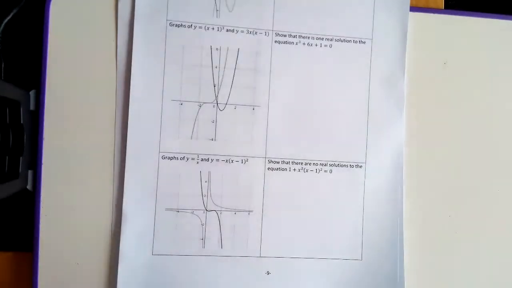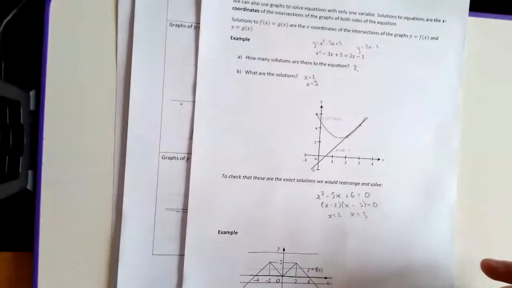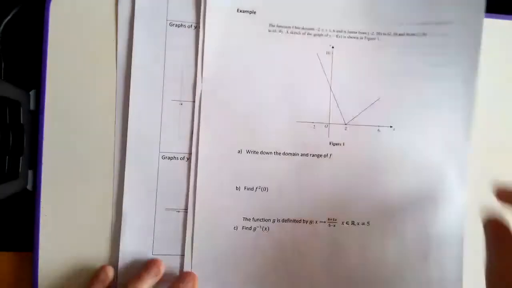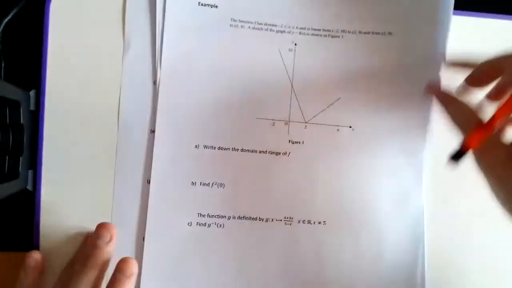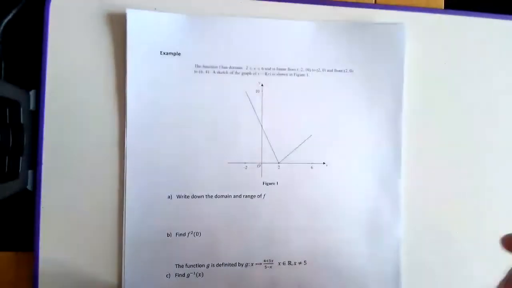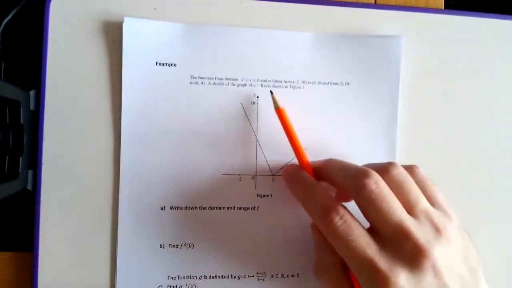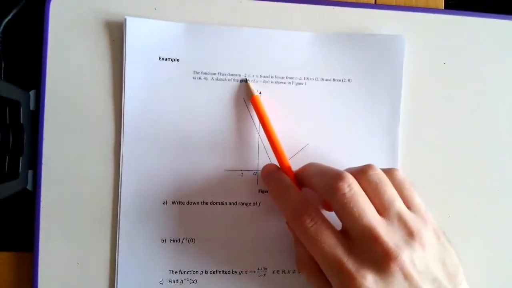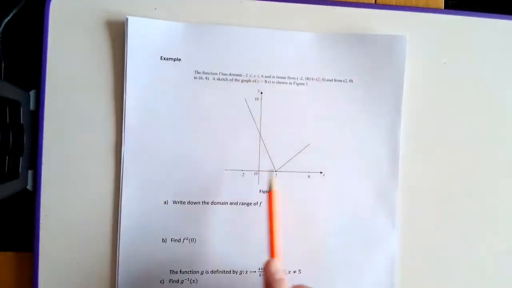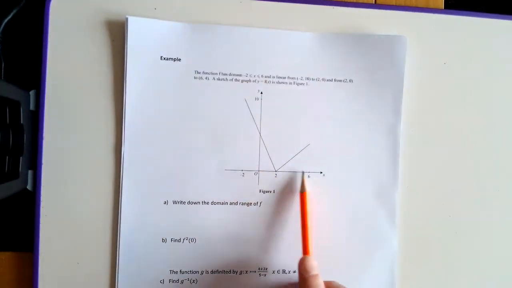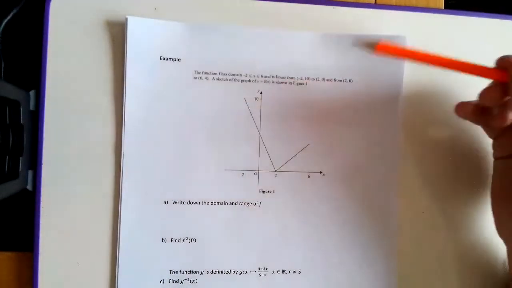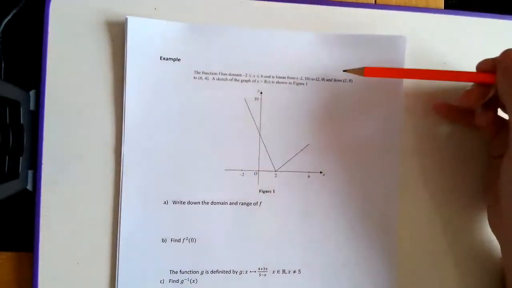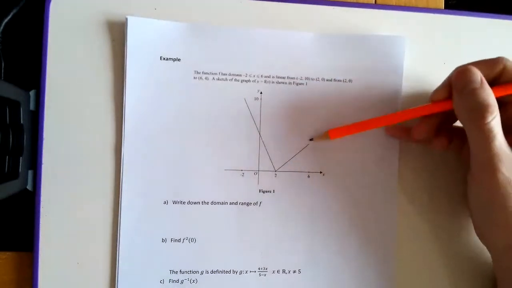Okay. Now, before we move on to page 8, I just want to go back to page 5 a second. We've covered the stuff I wanted to cover before we could talk about this. So we've got a graph here of a function f of x. It says the domain is minus 2 to 6. So x goes from minus 2 to 6. Remember, the domain is the input. And it says at minus 2, it's 10. It hits 2, 0. And then from 2, 0, it goes to 6, 4.